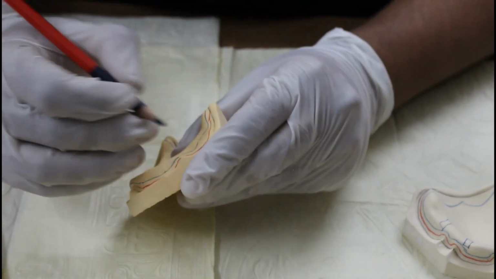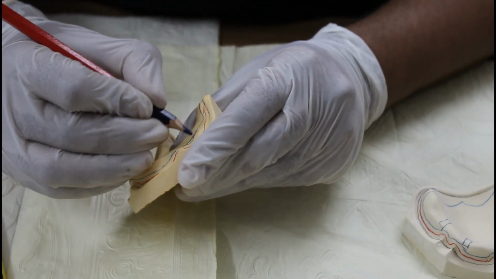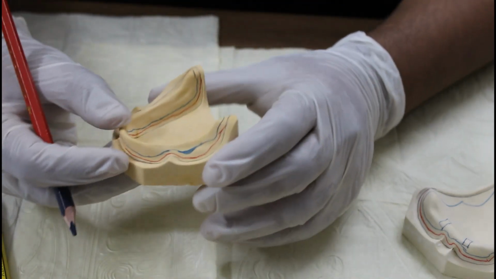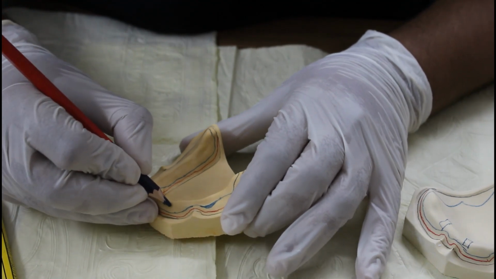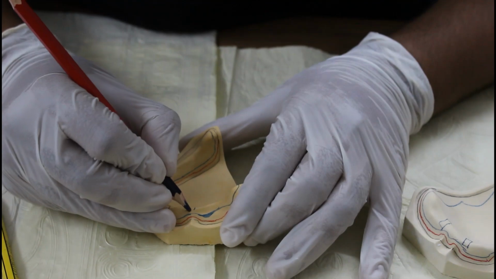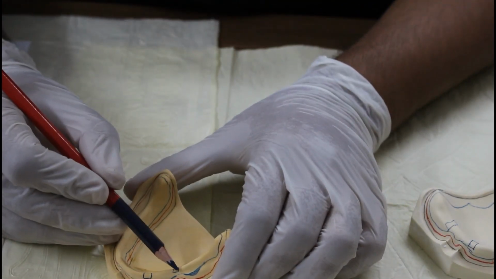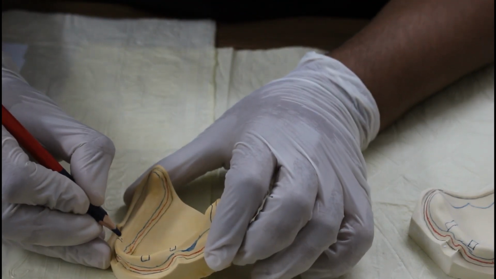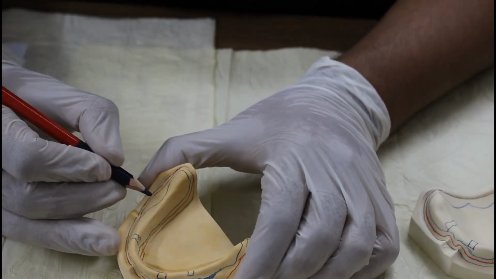And leave the buccal shelf area without covering the tray, and then make tissue stops in the canine and first molar region. For mandible, either you can make in the molar region and canine, or you can just make it in the canine region, because posteriorly the buccal shelf will also act like a tissue stop.